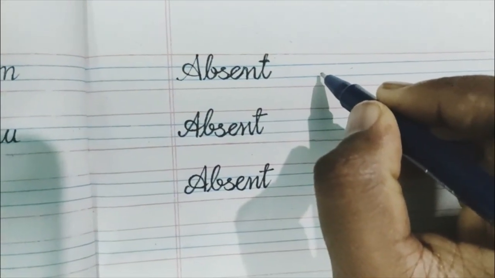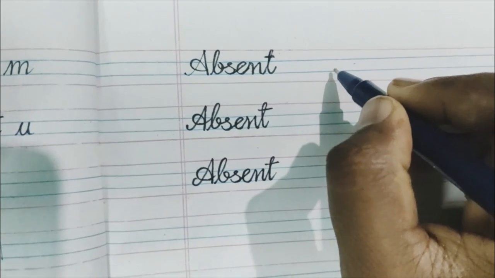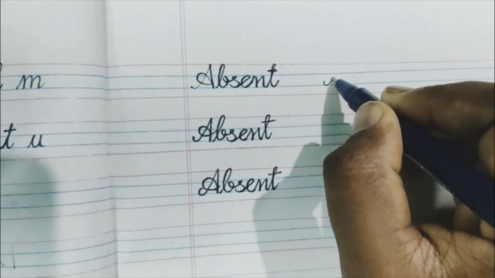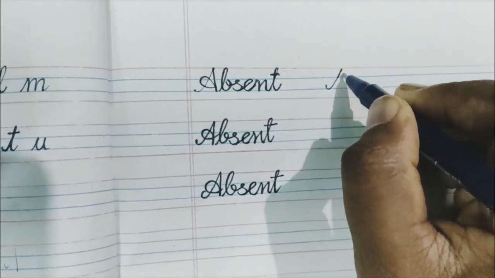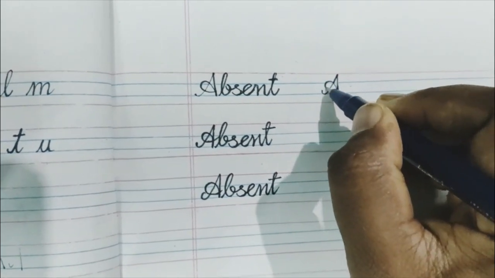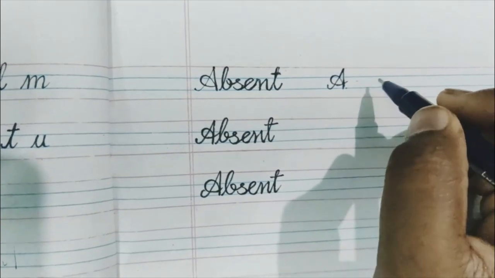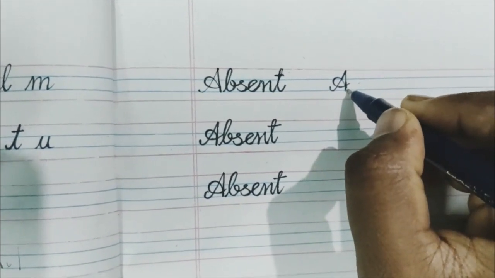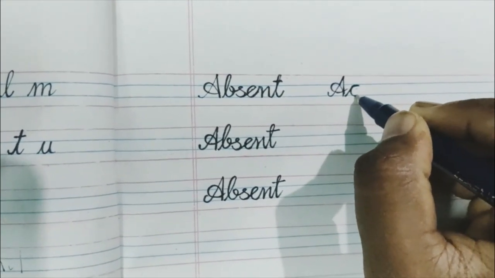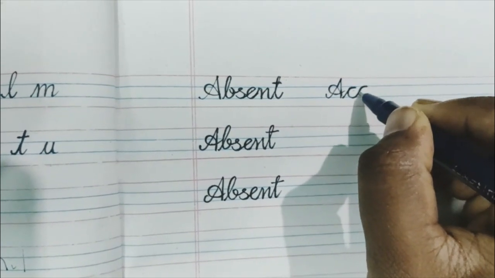So students, again I am starting from the baseline, a slanting line, and then come down. Okay, so students, already you know how to write small letters in cursive format. So C, again a slanting line and then a curve.